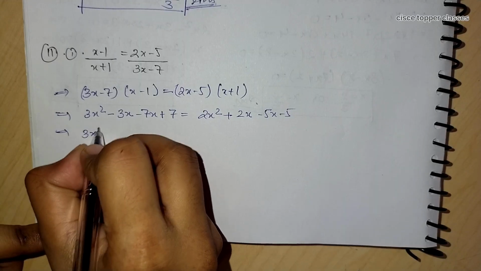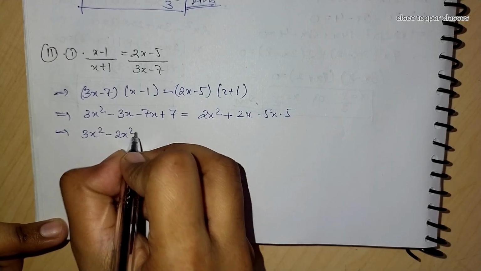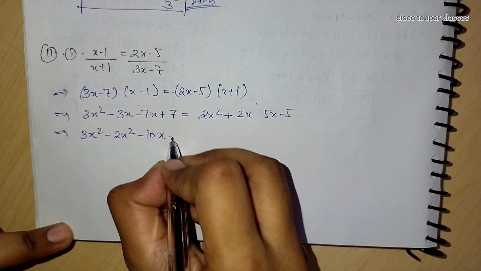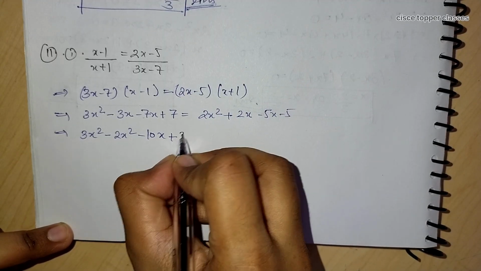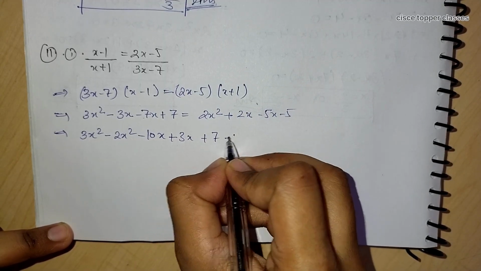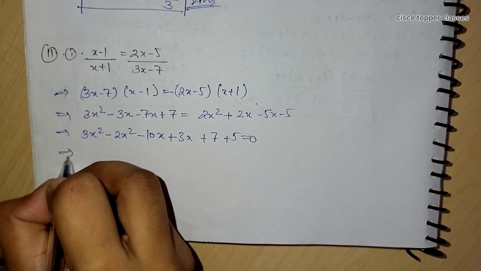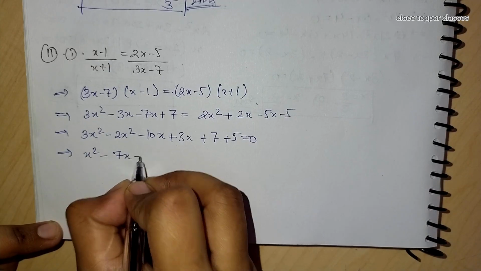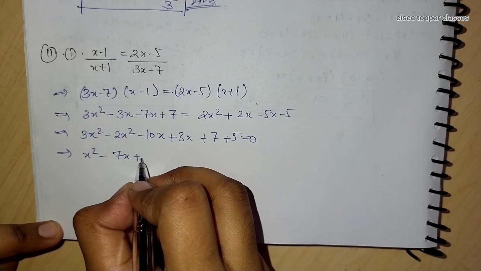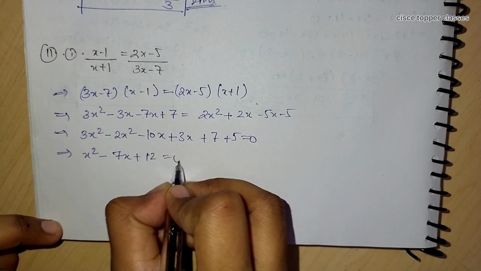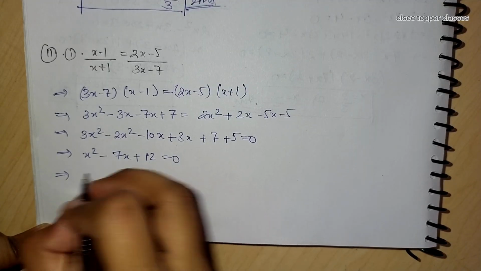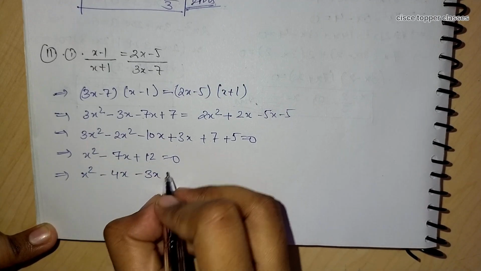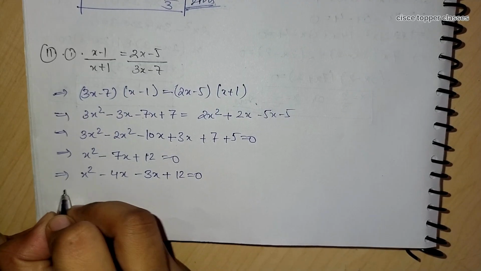So 3x square minus 2x square is x square, minus 10x, and here we can write minus 3x or plus 3x, plus 7 plus 5 equal to 0. So it will be x square minus 7x plus 7 plus 5, here as 12, equal to 0. So 12 is equal to 4 into 3, means x square minus 4x minus 3x, which on adding is 7x, plus 12 equal to 0.